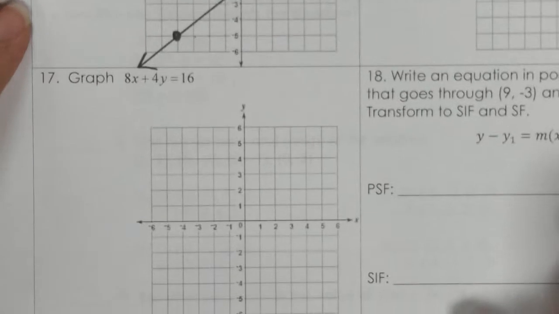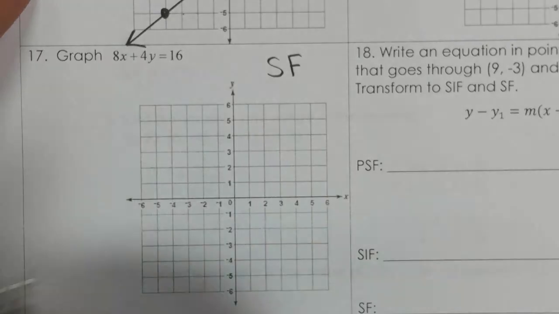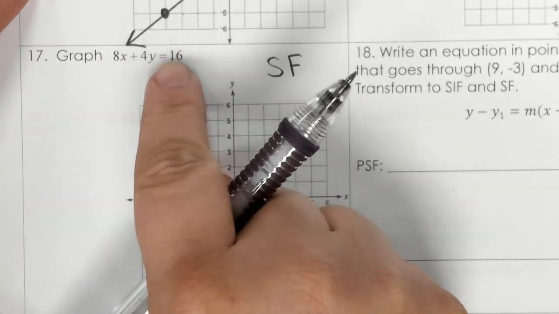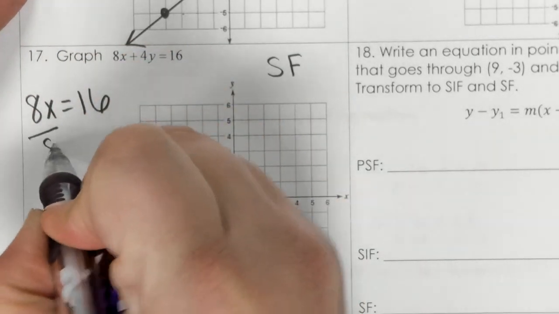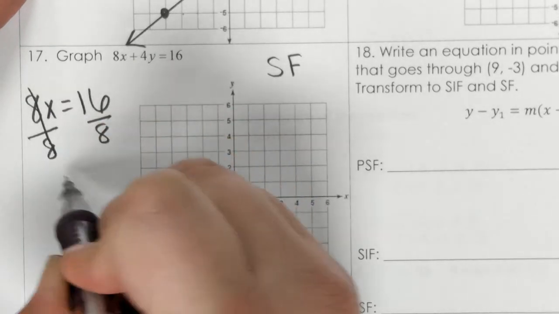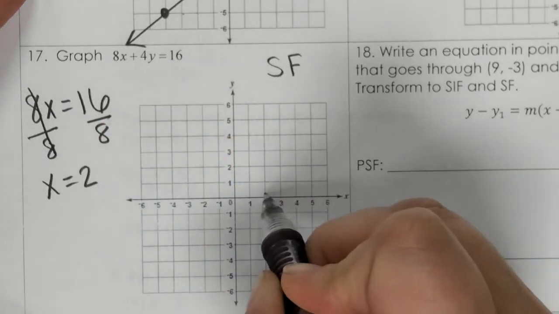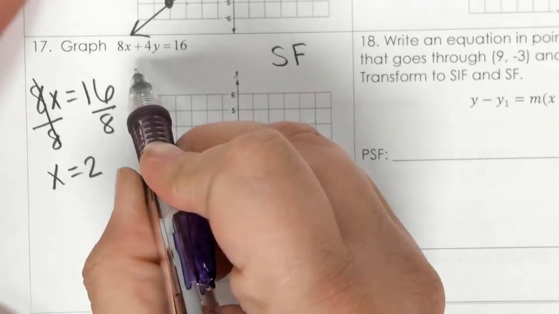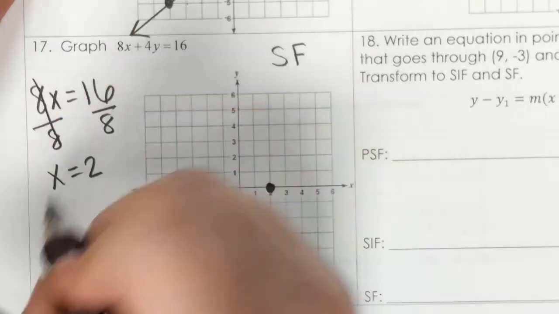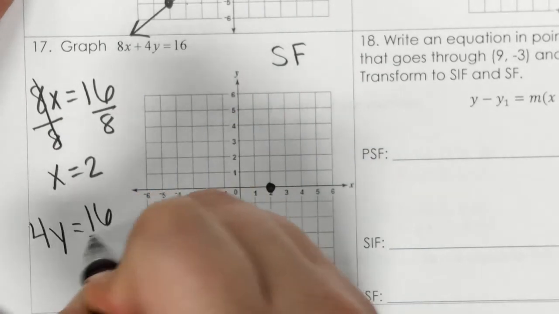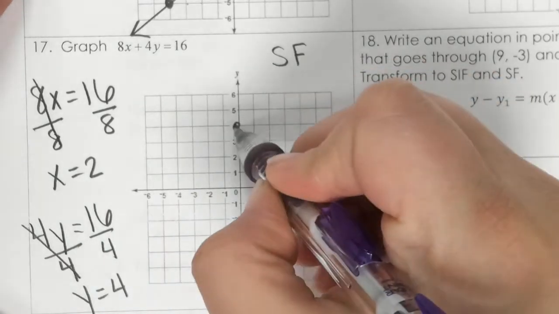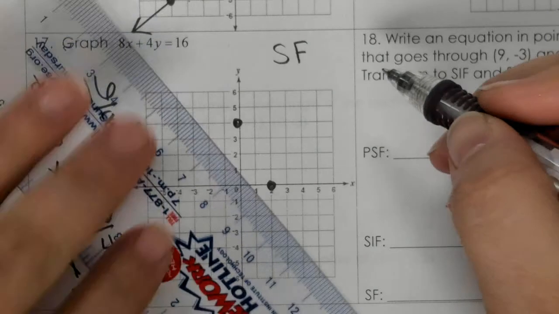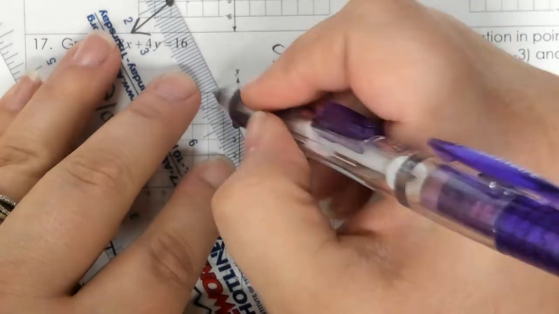Okay. In number 17, we have standard form. So this is where you do the cover-up. So for this one, if I cover up 4y, I have 8x equals 16. And I'm going to divide by 8 to get x by itself, which is 2. So x equals 2. And then for this one, cover up x, and I've got 4y equals 16. Divide by 4, and y is 4. So I go to the y-axis at 4. Draw your line.